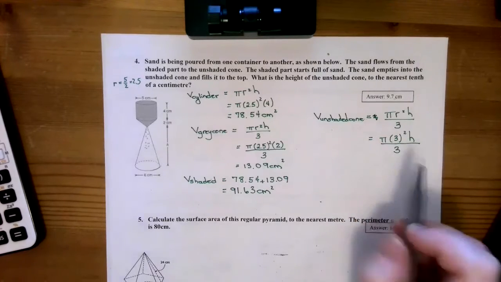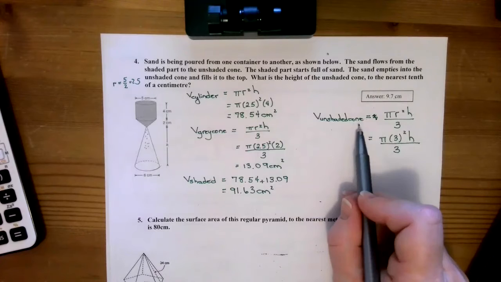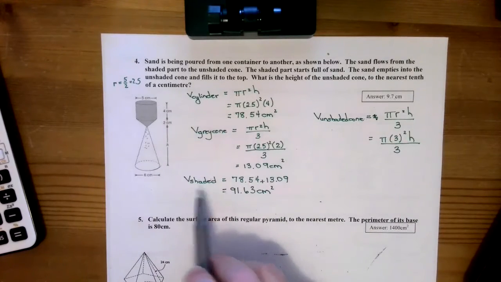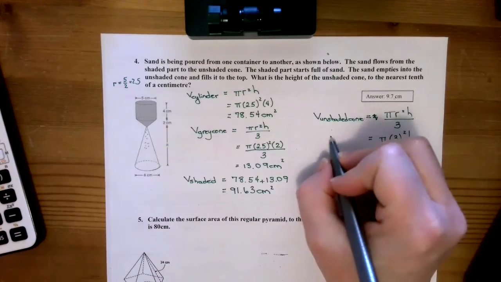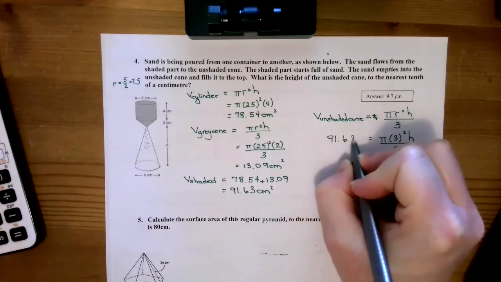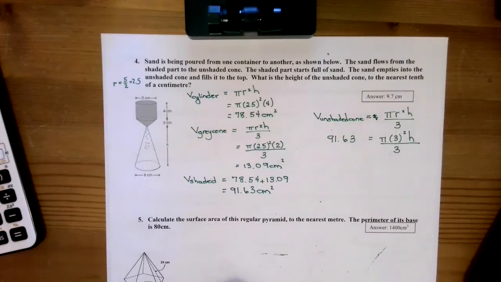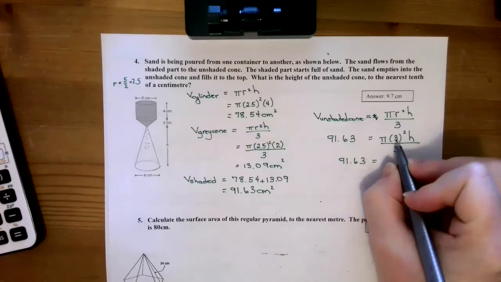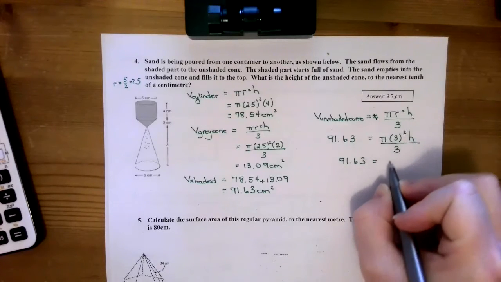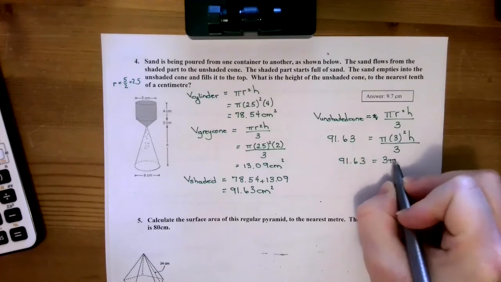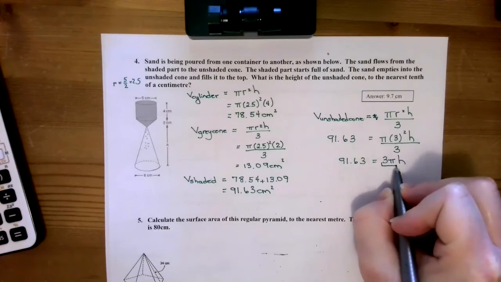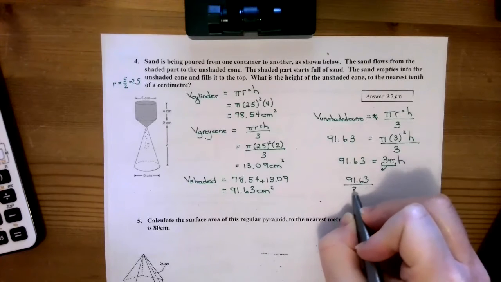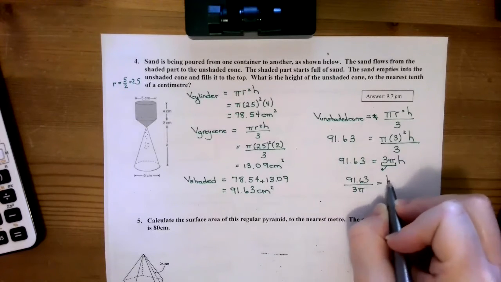Now, in order to solve for h, we need to know the volume of the unshaded cone. We know that the volume of the unshaded cone is equal to the volume of the shaded figure, and the volume of the shaded figure is 91.63. So 91.63 has to equal pi times 3 squared times height divided by 3. Let me simplify this side. 3 squared is 9, and 9 divided by 3 is 3, so I end up with 3 pi h. Then I take this 3 pi and move it to the other side, so 91.63 divided by 3 pi is equal to h.